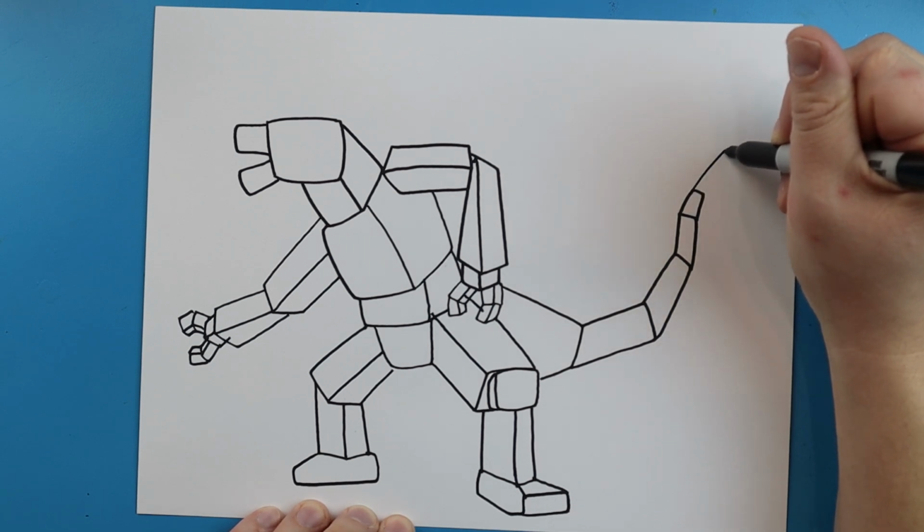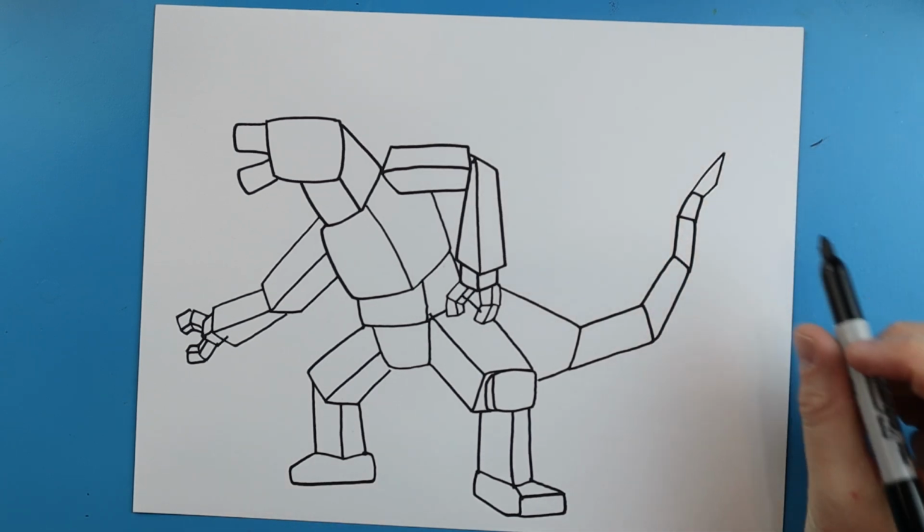Then right up here, I'm going to put a line that goes out. I'm going to come down and then in. So it's got that pointed end.